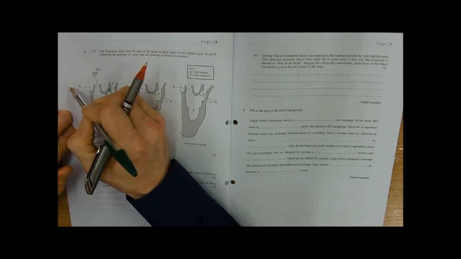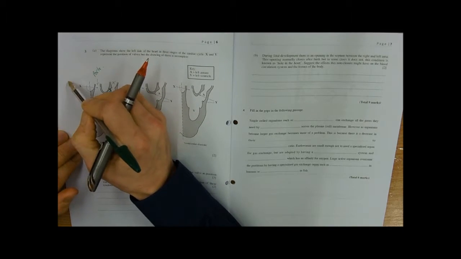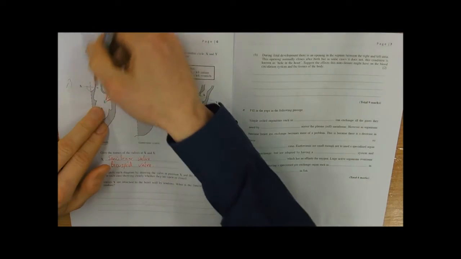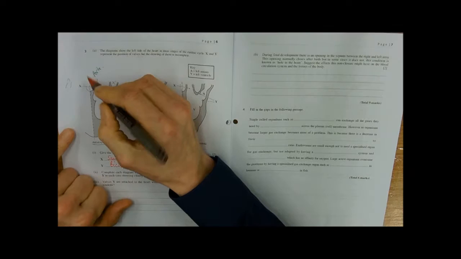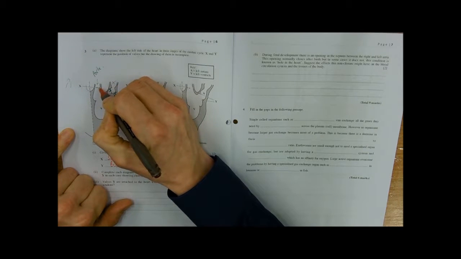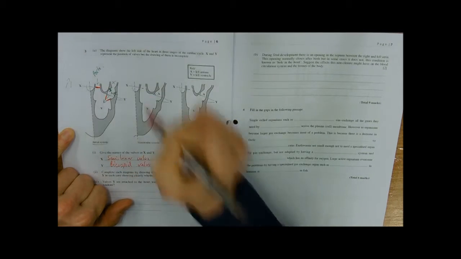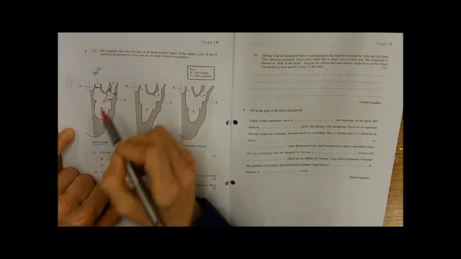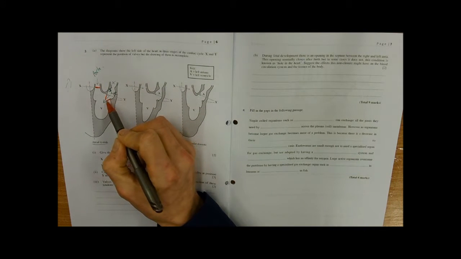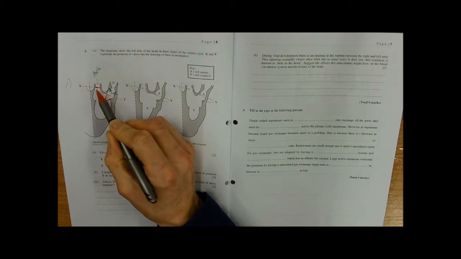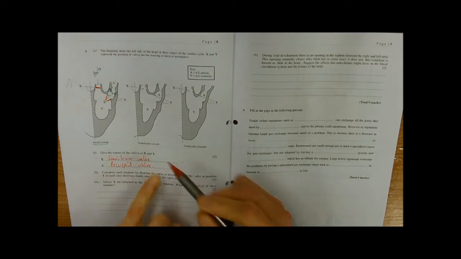So these valves open outwards. But when the pressure of blood is coming the other way, these are going to be closed. So we've got the bicuspid valve open and the semilunar valve closed.